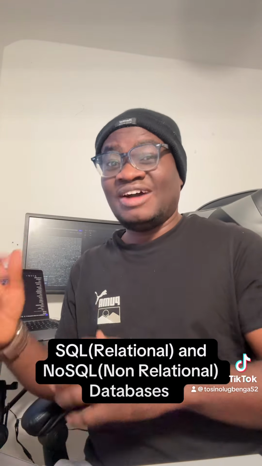Then after that, we want to talk about database management. What database management do you want to use? We have two different types of databases: relational databases and non-relational databases. Relational databases are databases like PostgreSQL and MySQL. They have tables and columns. They are more structured, so they are called relational databases. And we have non-relational or NoSQL.